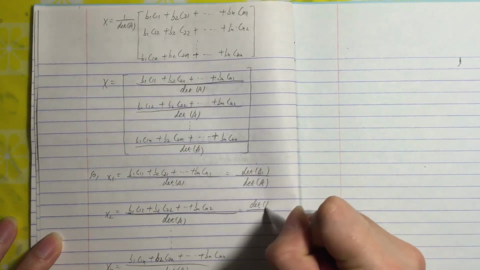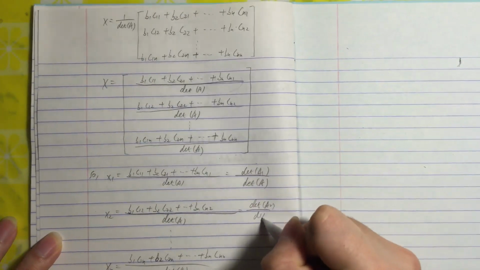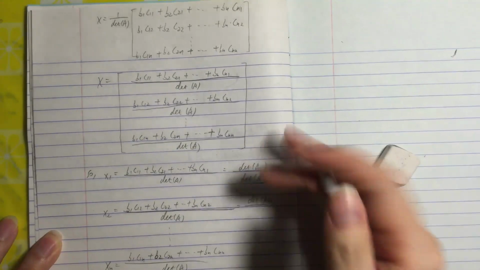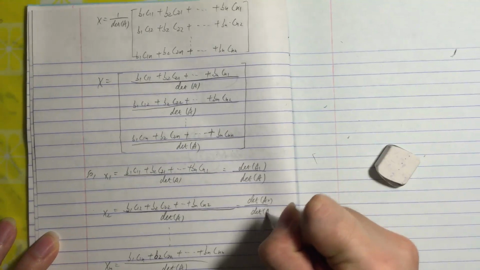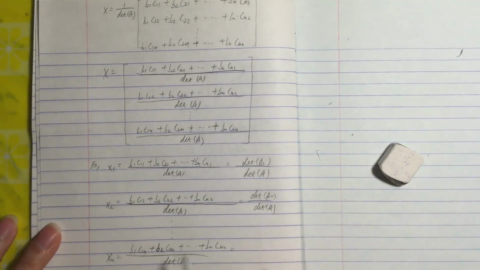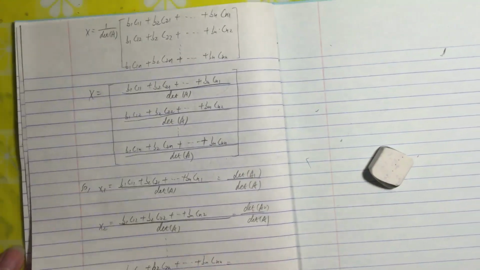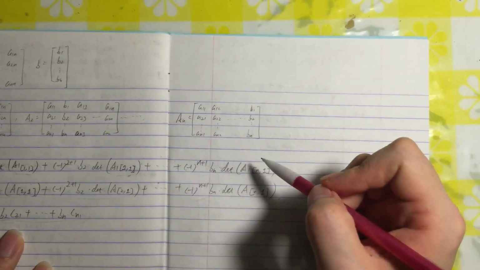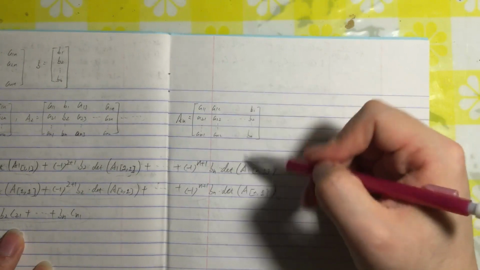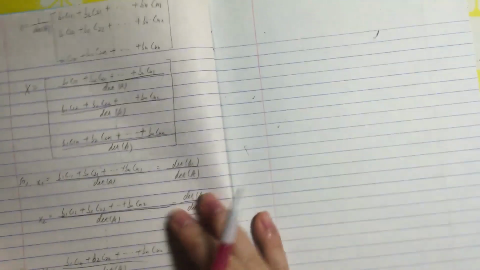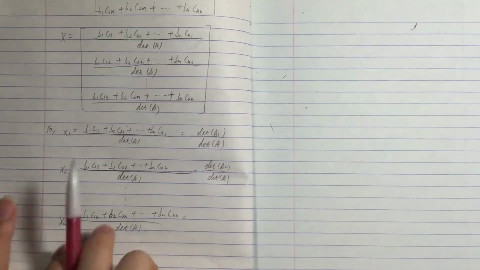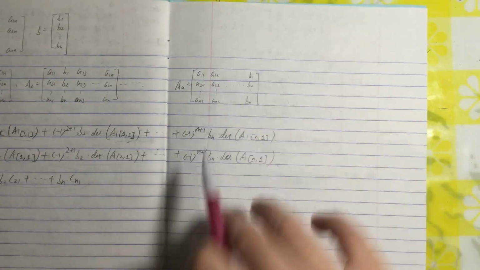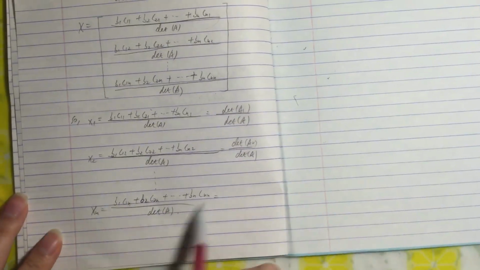So that's the determinant of A2 over the determinant of A. And similarly, in matrix An, if I take the cofactor expansion along the last column, the determinant must match this numerator here.